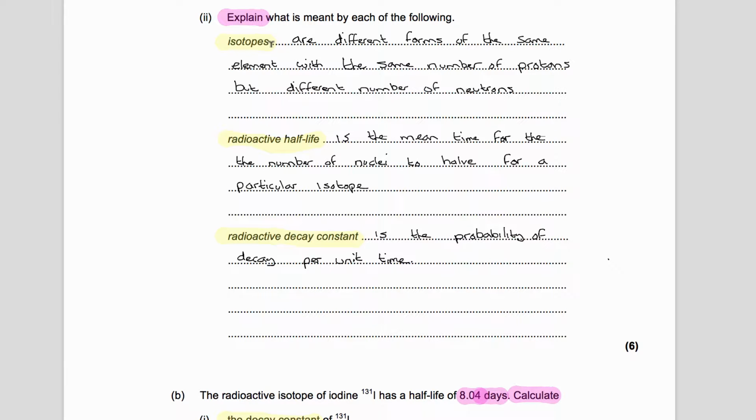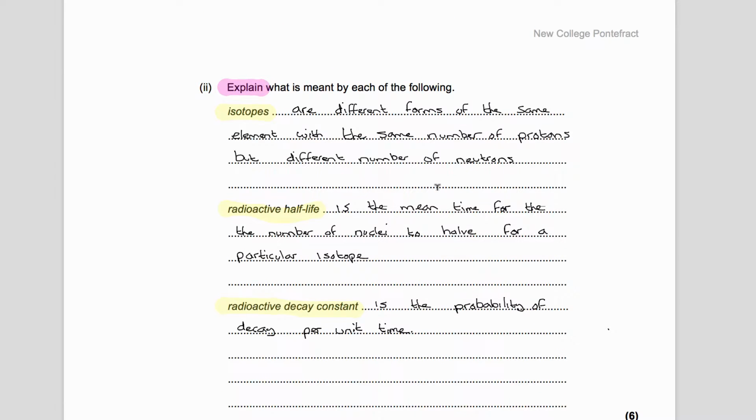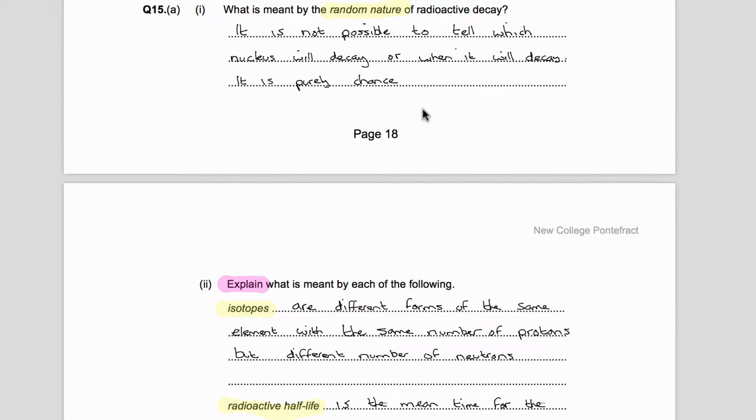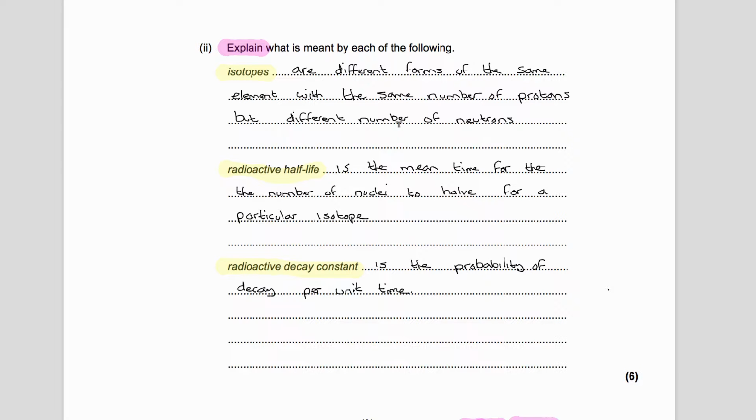So an isotope. Basically all three of these things you can just learn. So isotopes are different forms of the same element. They have the same number of protons but different number of neutrons. Radioactive half-life is the mean time for the number of nuclei to halve for a particular isotope, or the mean time for the activity to halve. And the radioactive decay constant is simply the probability of decay per unit time. So that was worth 6 marks altogether. You got 1 mark for the first part, 2 marks for this part, 2 marks for this part, and 1 mark for that part.